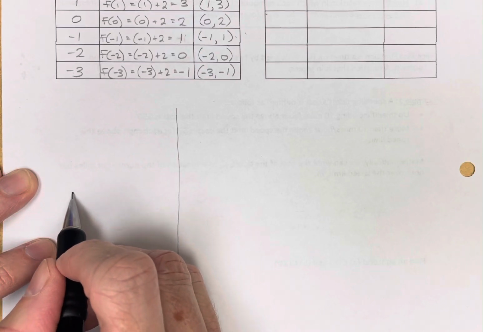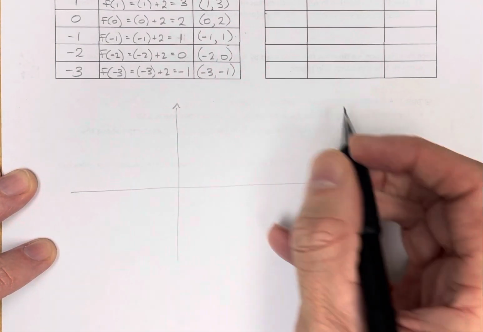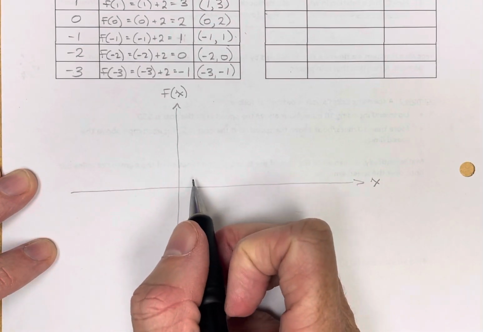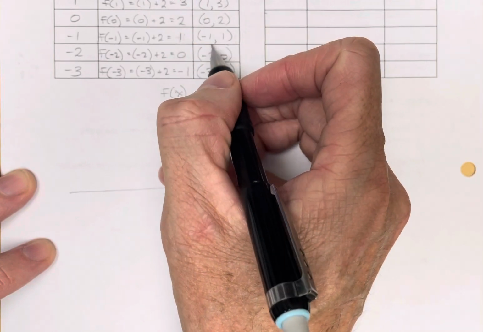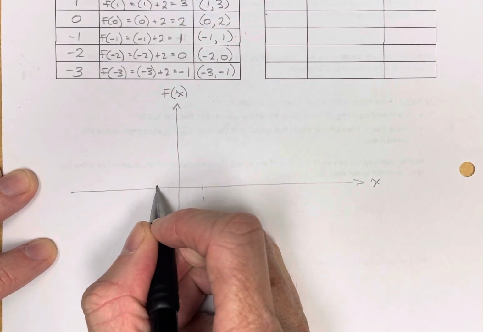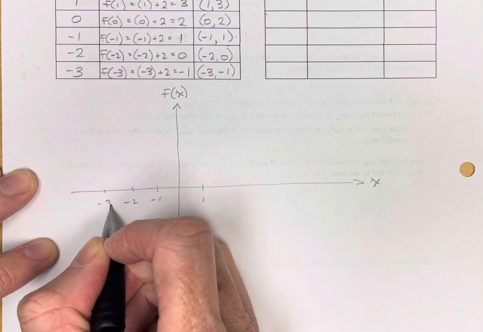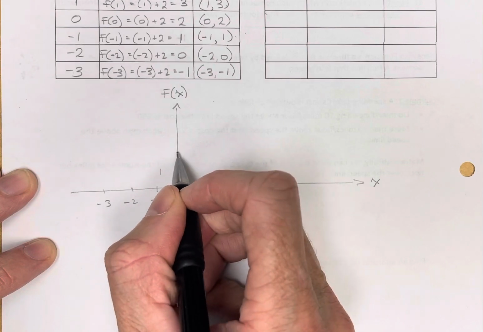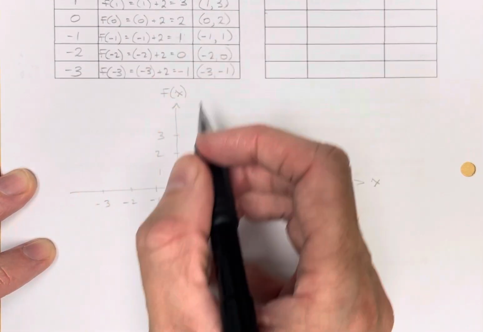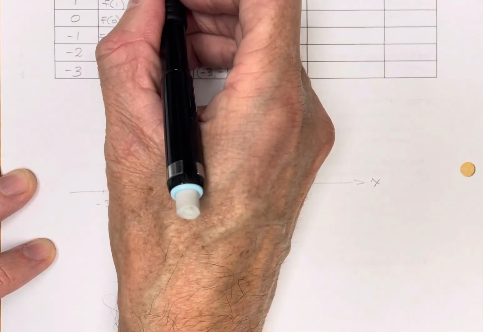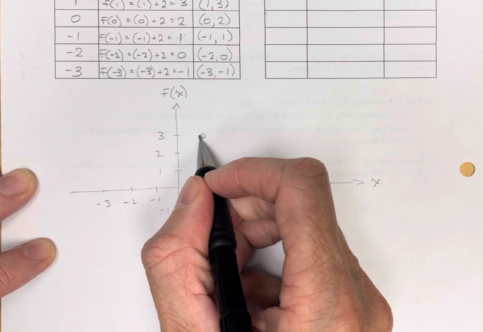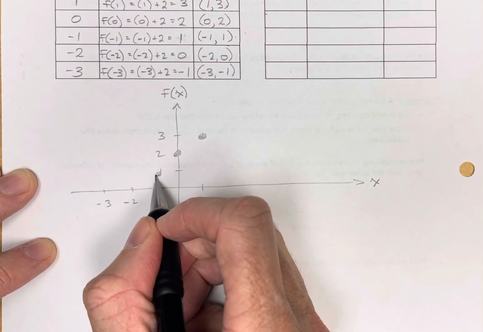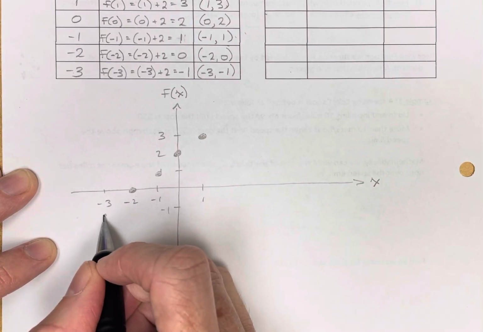Okay, so here's my graph. I got plenty of space. X and f of x, or y. Here's 1, here's -1, here's -2, here's -3, and then -1 to 3: here's -1, here's 1, here's 2, here's 3. (1, 3) is here. Now notice this is x equal to 1, so that's going to be a filled in dot. (0, 2) is here. (-1, 1) is here. (-2, 0), and (-3, -1).